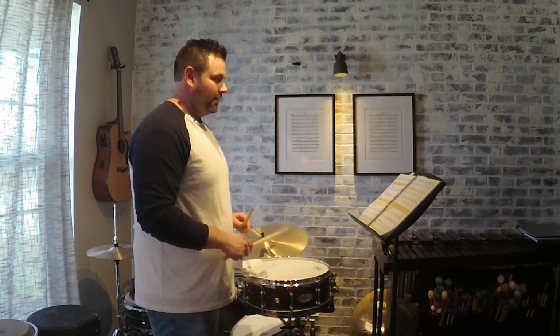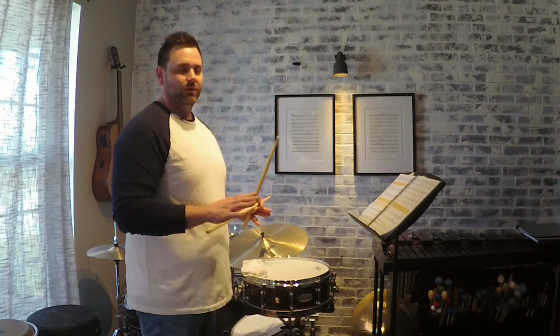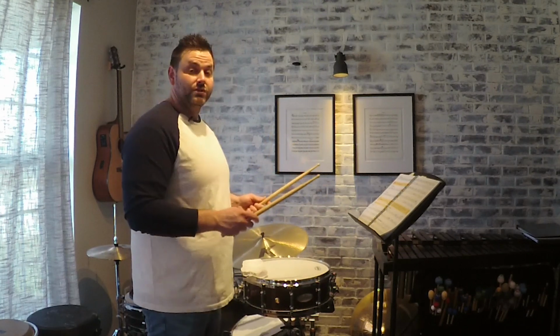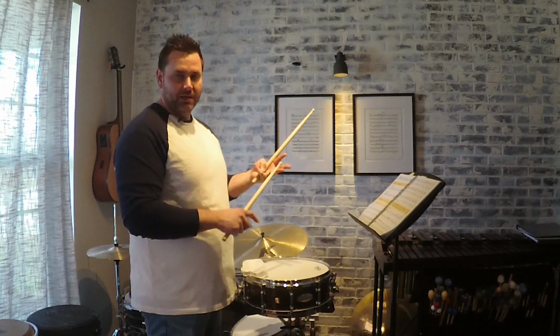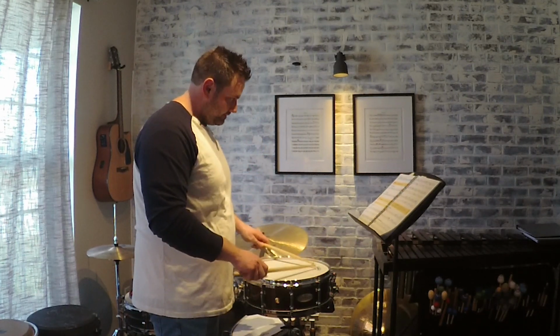Our first one is soft, right? And then we'll get through the buzzes, and then we'll pause at that quarter rest, and then we'll think through measure 3 and 4 before we try to play it. Okay, so here's the first 2 measures with everything: dynamics, flams, buzzes. Okay, here we go. 2, 3, and.